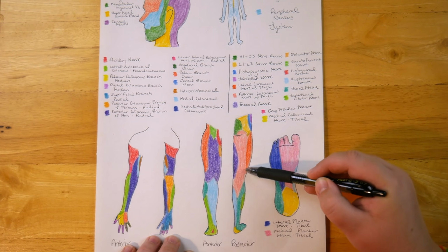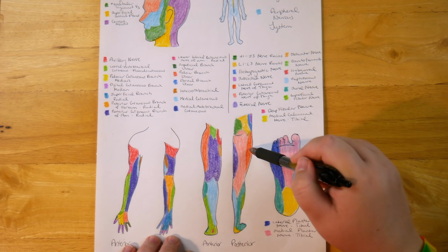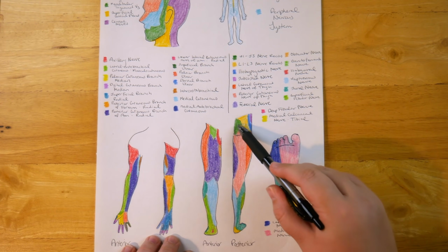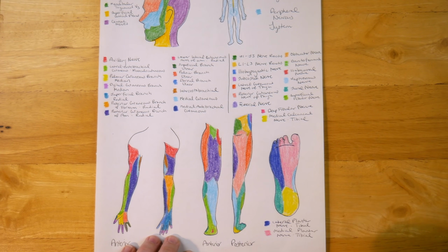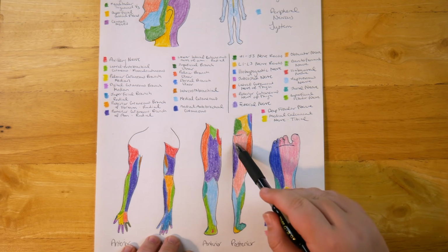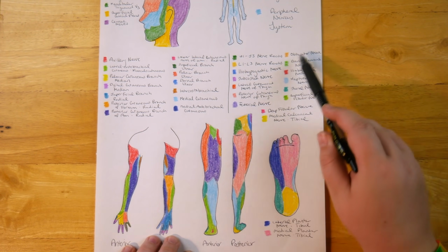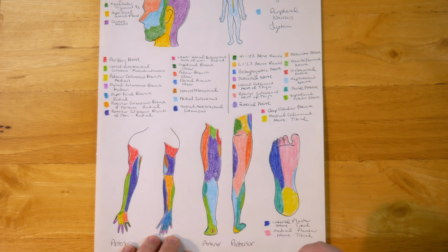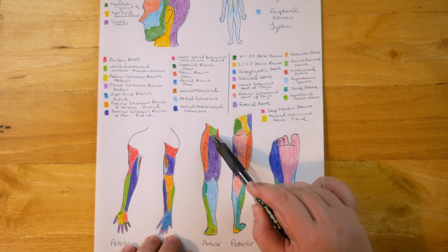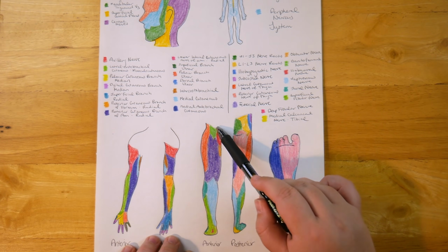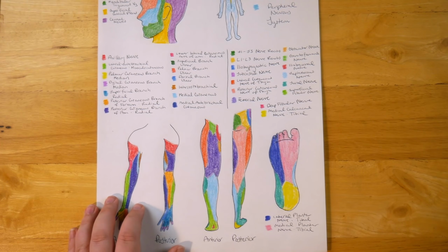We have the lateral cutaneous nerve of the thigh on the outside of the leg. We have the posterior cutaneous nerve of the thigh in salmon here. The femoral nerve in purple. The obturator nerve right here. We have the genitofemoral in green, and the ilioinguinal nerve right in red here.